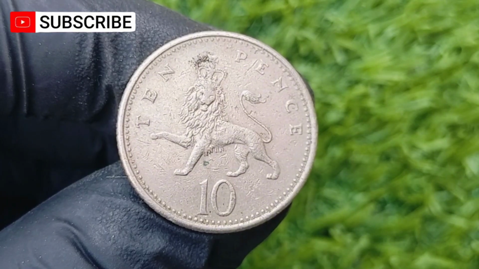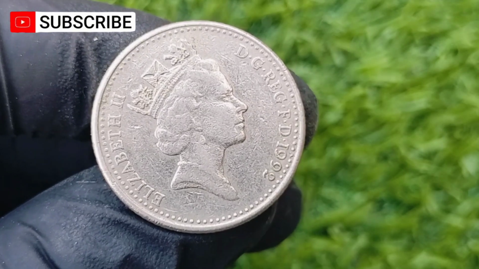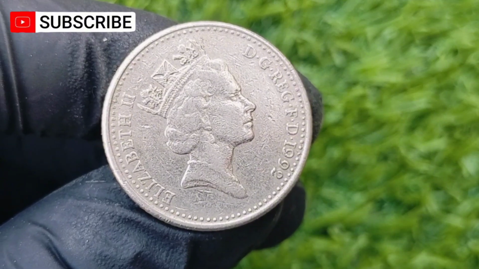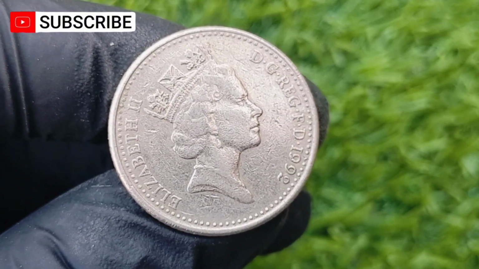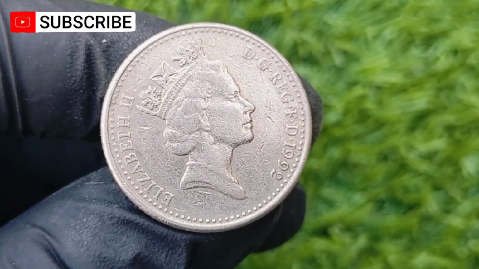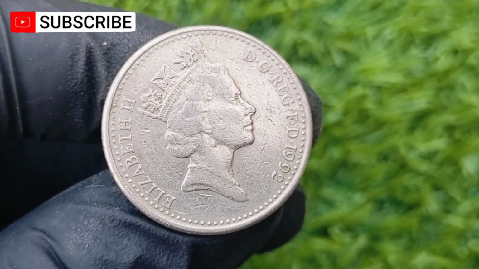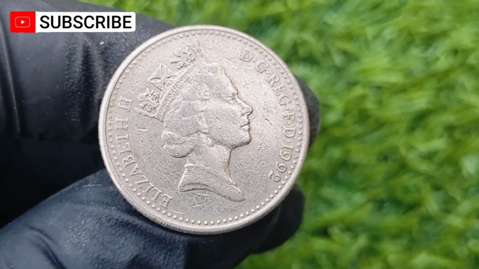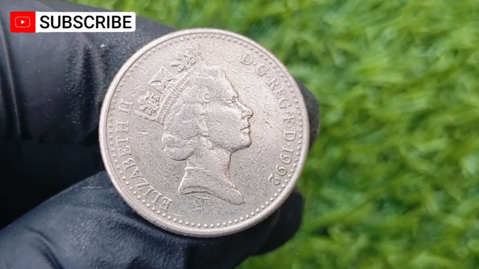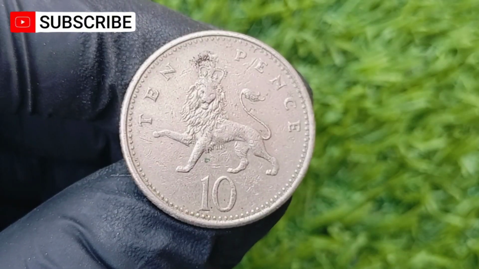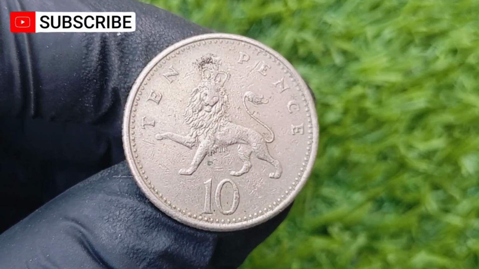The new coins were officially released into circulation on the 30th of September 1992, and by 1993, the larger coins were fully withdrawn. From a historical perspective, the 1992 10 pence coin symbolizes the United Kingdom's ongoing modernization during the reign of Queen Elizabeth II.